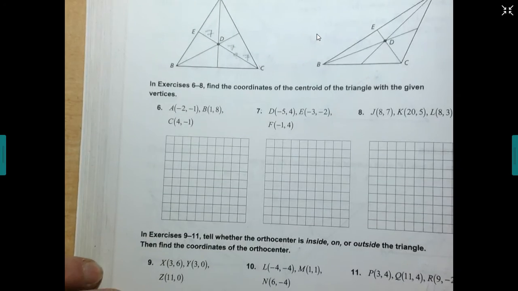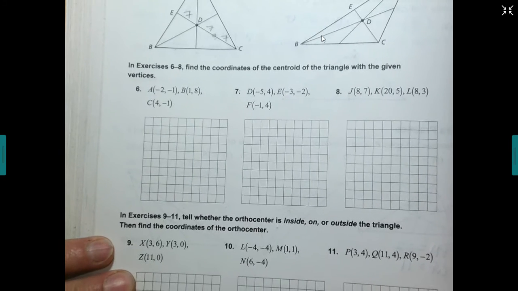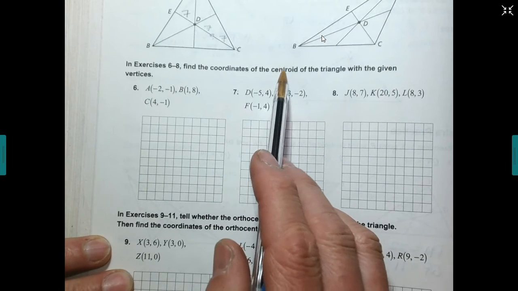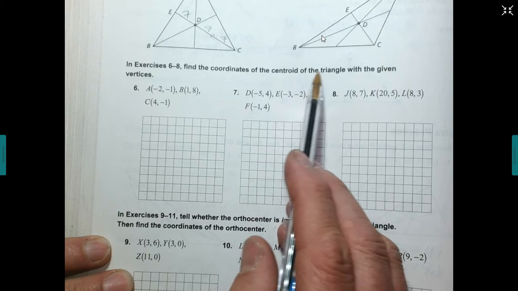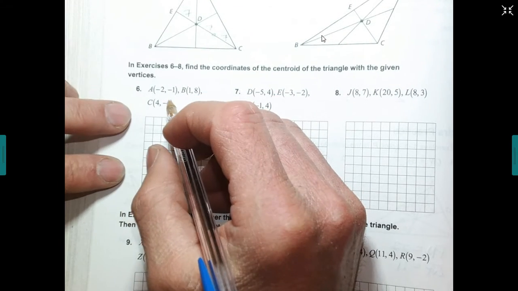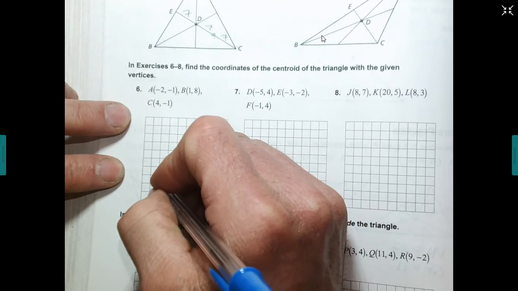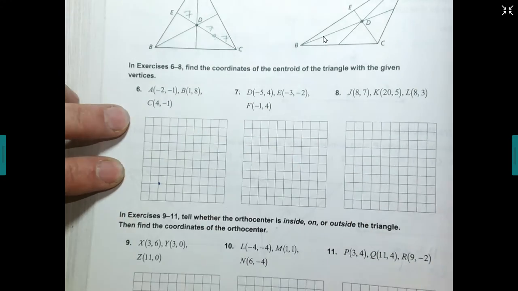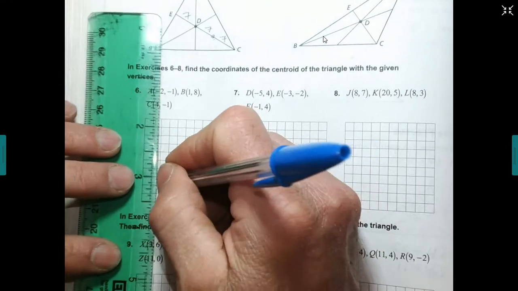Now, find the coordinates of the centroid with the triangle given. Let's start right here. This works out.